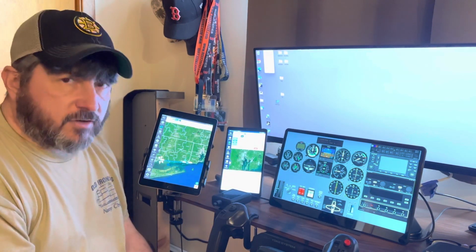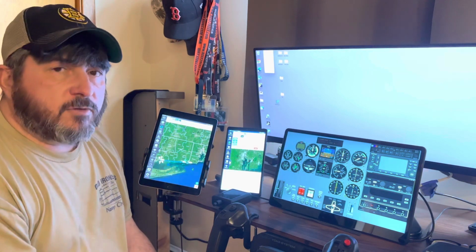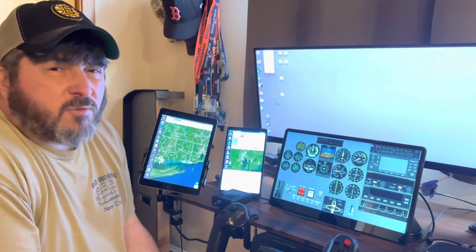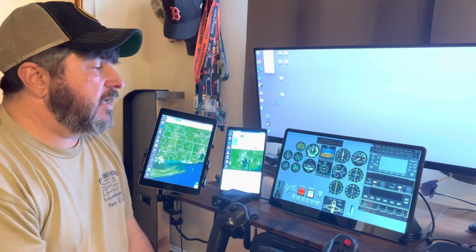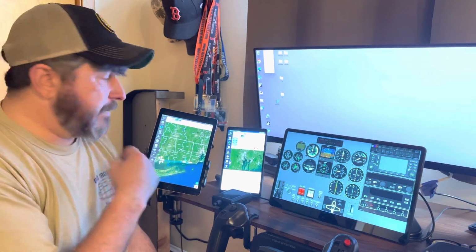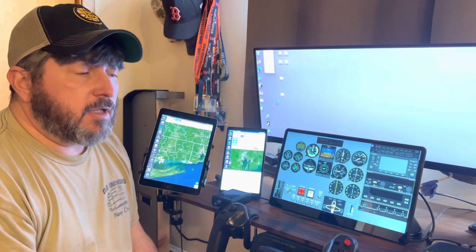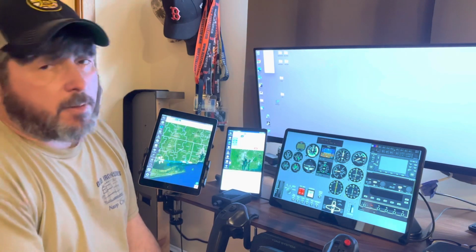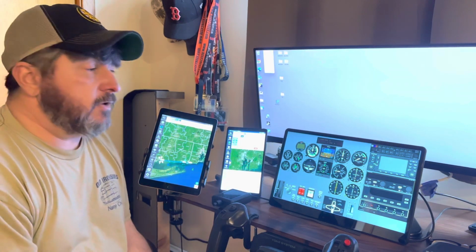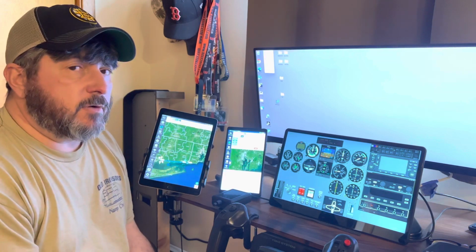But the tablets are awesome because they allow you to do things with hardware you probably already have. And some of this functionality, again, Flight Plan Go, for example, if you don't have a tablet handy, you probably have a smartphone. Most of us have smartphones. You can use Flight Plan Go with your smartphone.